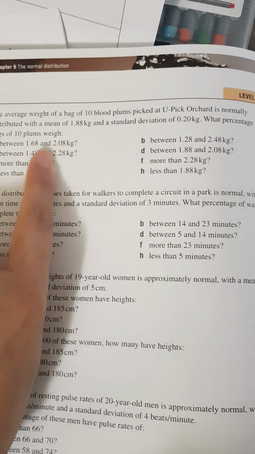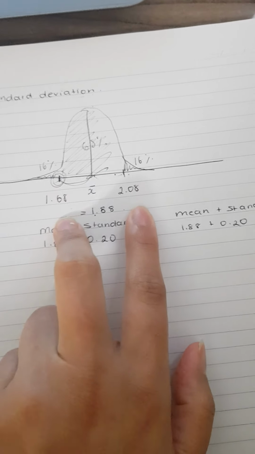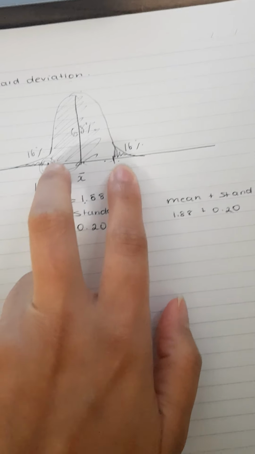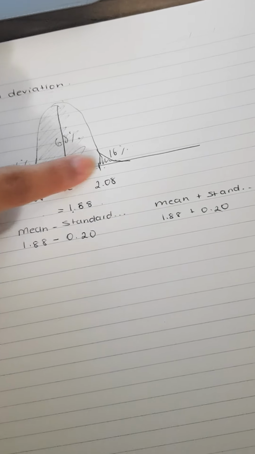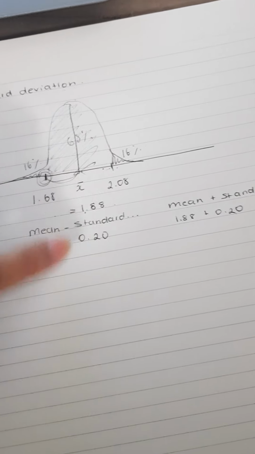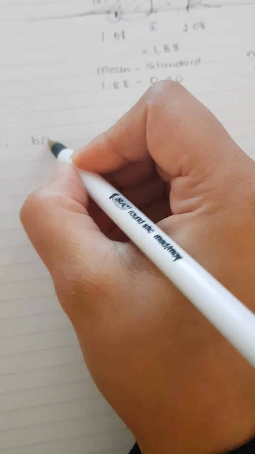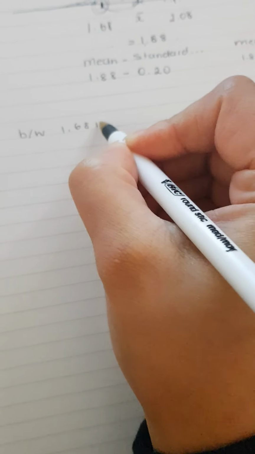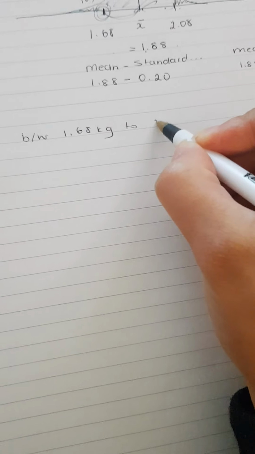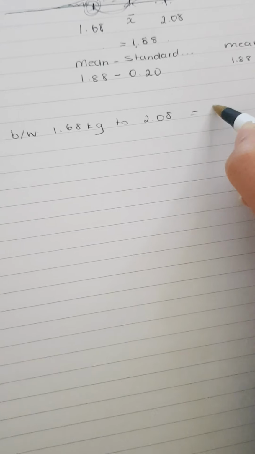Those two numbers sit right here, and as we noticed, one standard deviation was 68%. So my answer for question 1 is that between 1.68 kg and 2.08 kg is 68% of the bags.